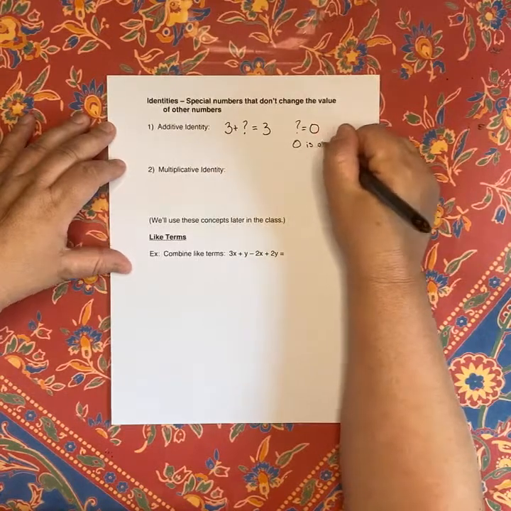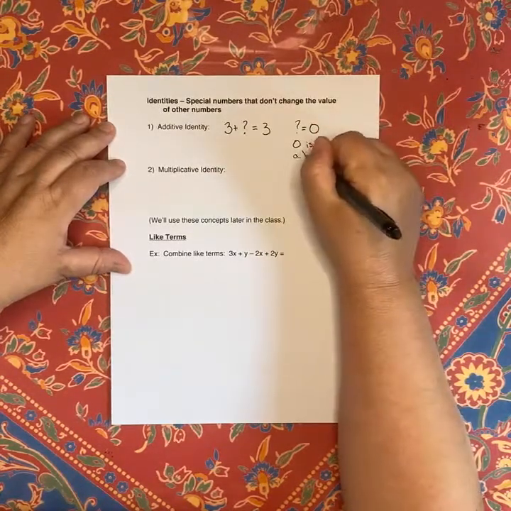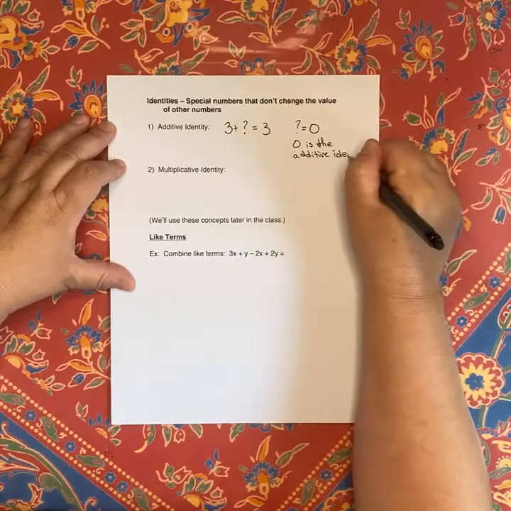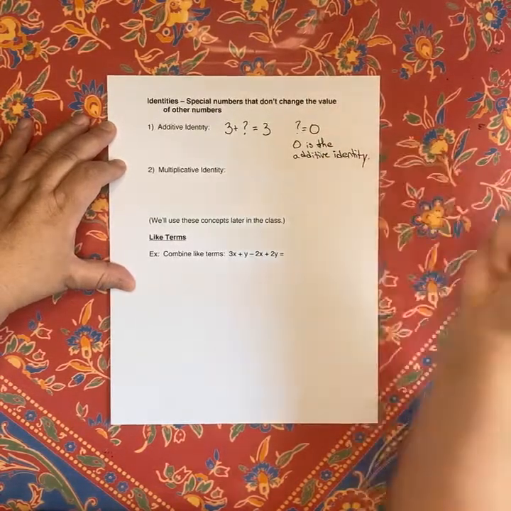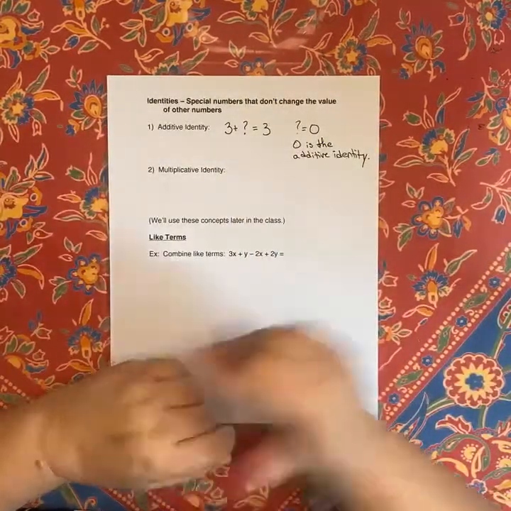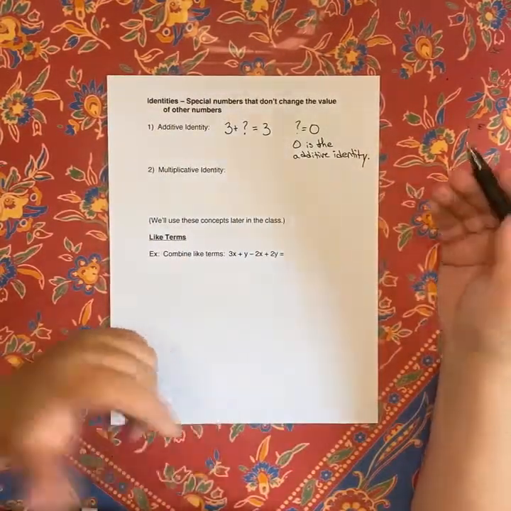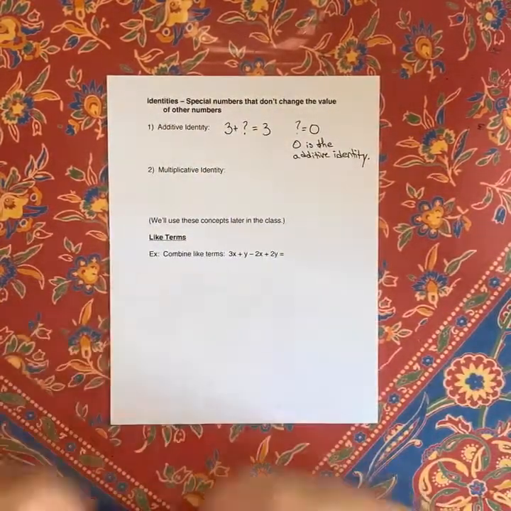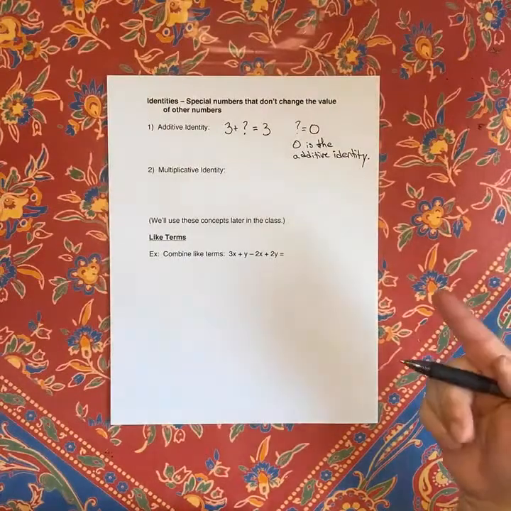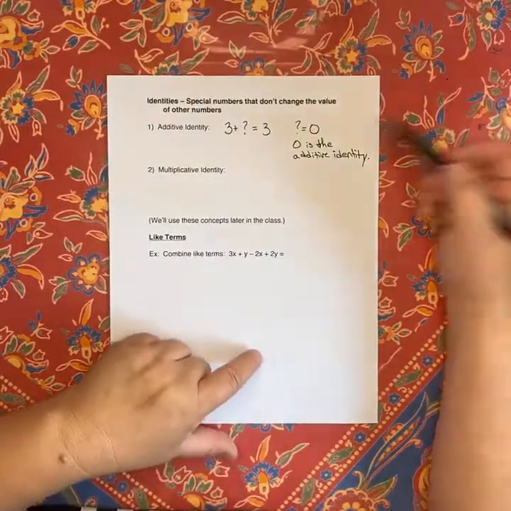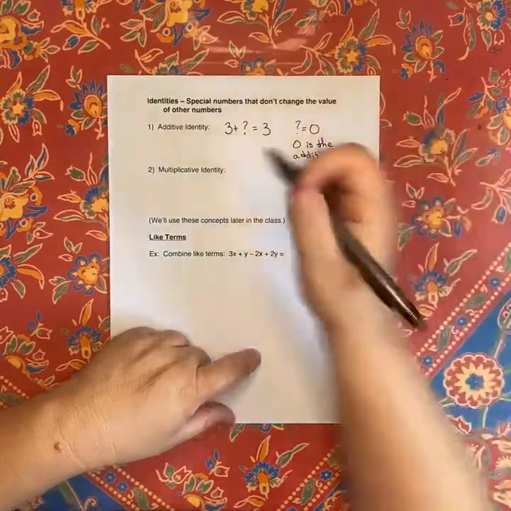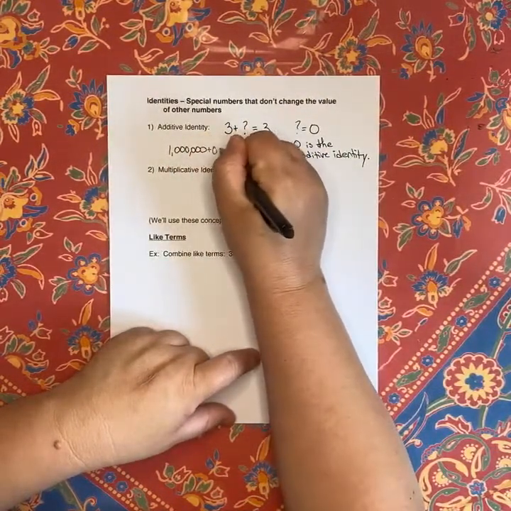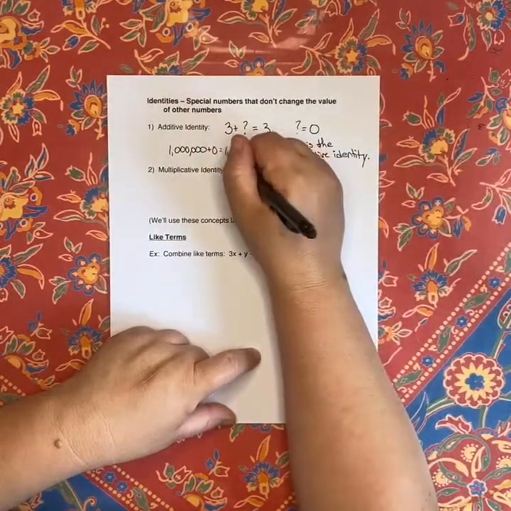0 is the additive identity. Now, I think the concept is really cool. I just have trouble with the word because the word has other meanings in English. So they kind of bump together. But of course, you know what's most important. Math is always most important. So if I add 0 to any other number, 1,000,000 plus 0 will be 1,000,000.